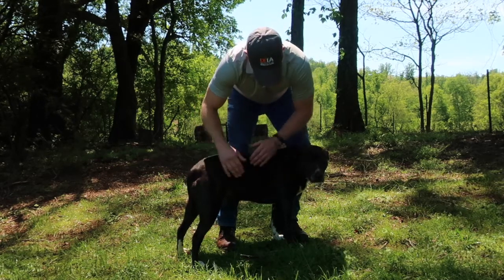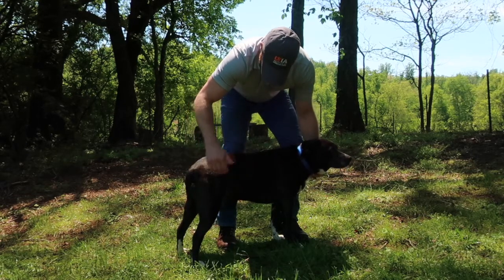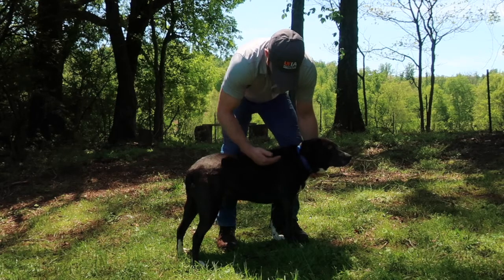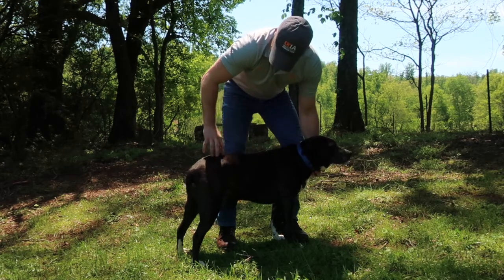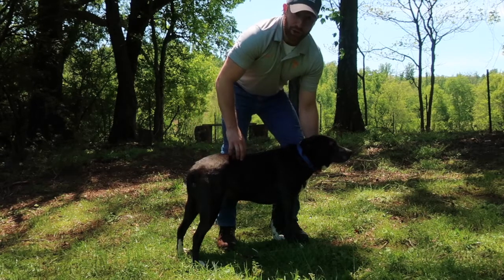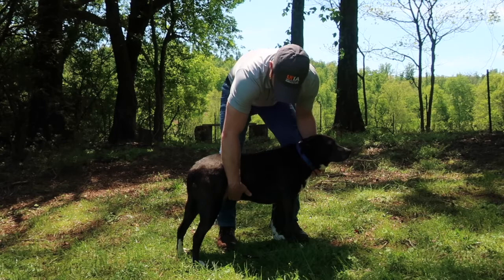At the same time, if we draw a line this direction through Charlie, all the way across here, we can separate Charlie into these two halves. This region, more towards Charlie's vertebrae along the back, would be considered the dorsal region. And down this direction would be the ventral region.